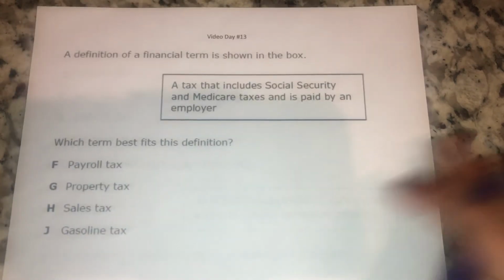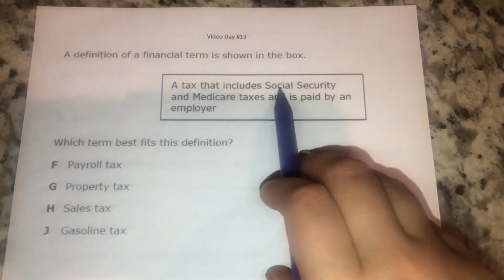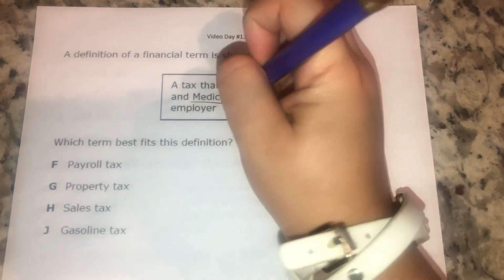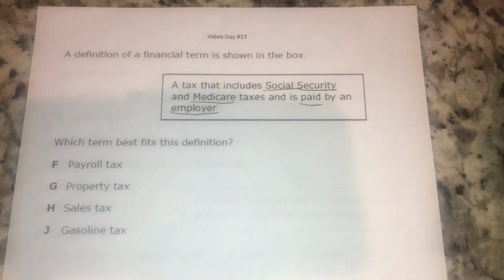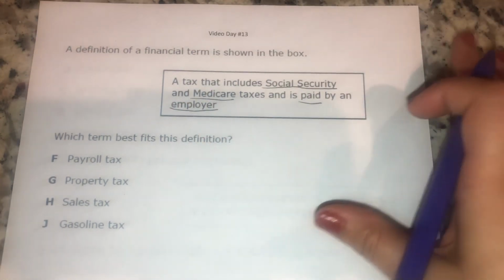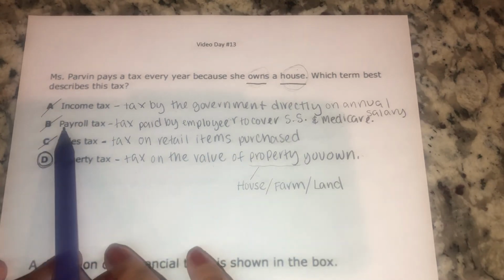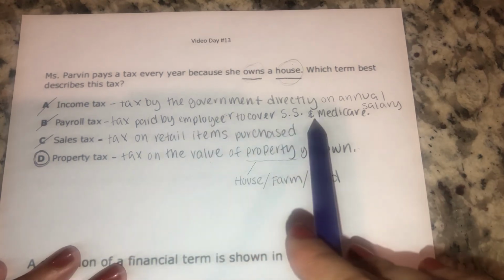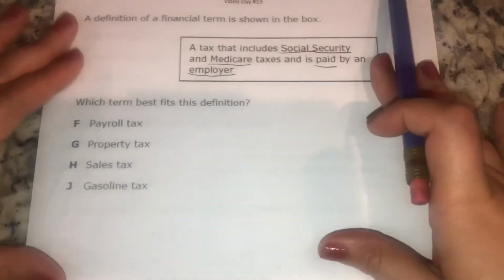All right, here we go. A definition of a financial term is shown in the box. A tax that includes Social Security and Medicare, and it's paid by the employer, okay? So we had already written some of these down, so let's see. Here we go, payroll tax. Tax paid by the employer to cover Social Security and Medicare. So we're looking for payroll tax.